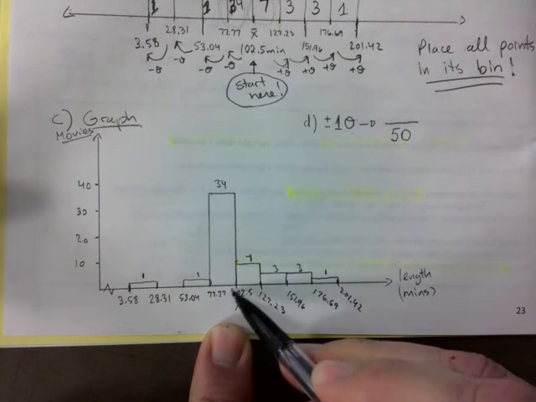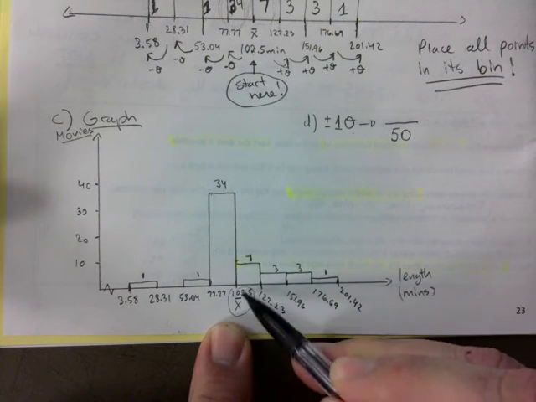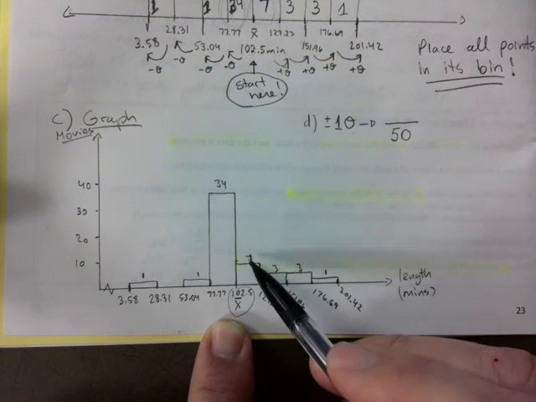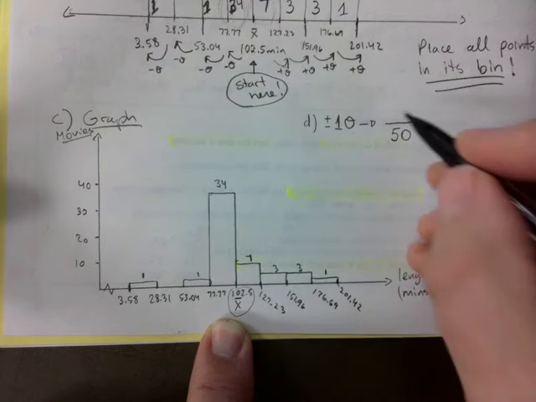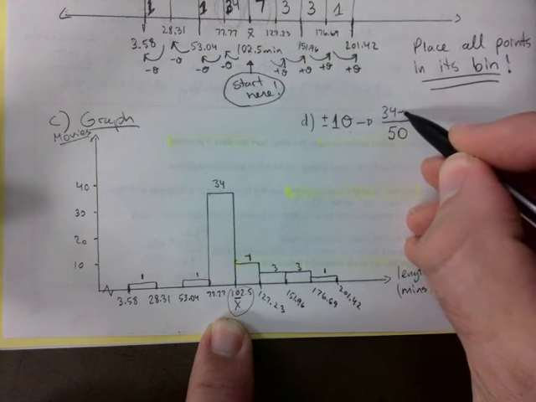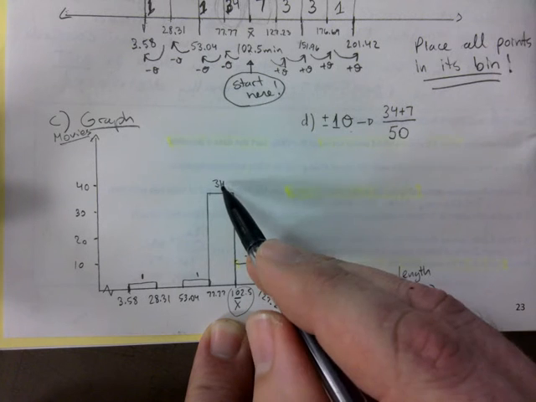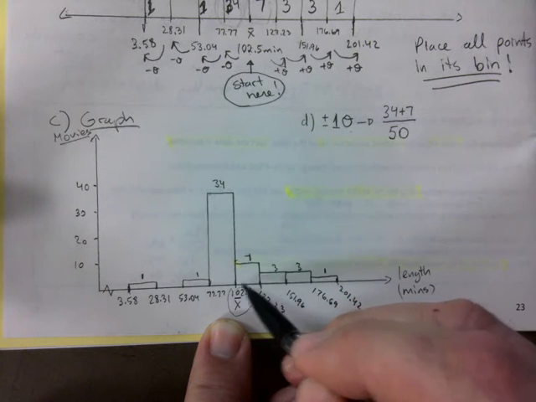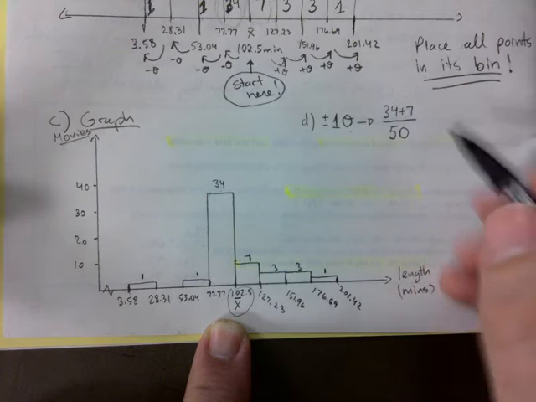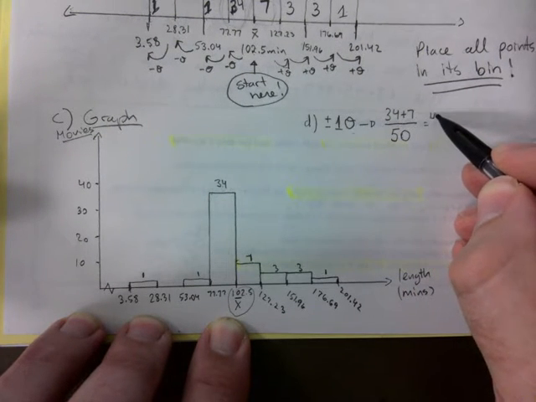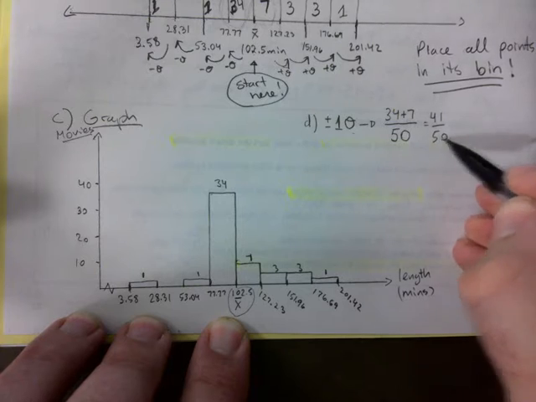The 102 is what you want to focus in on. Okay, how many movies are we talking about? 34 and 7, right? Because you got to go to the left of it and you add 34. You go to the right of it, you add the 7. So we have that's 41, right? 41 out of 50.